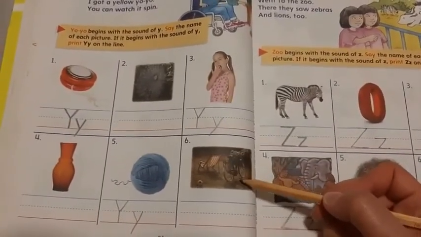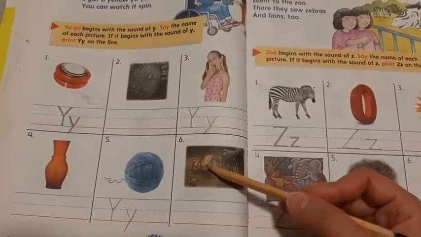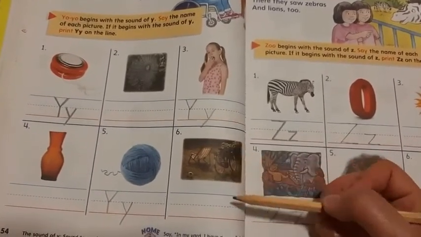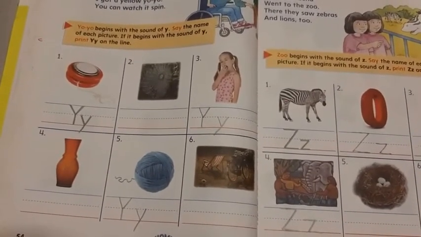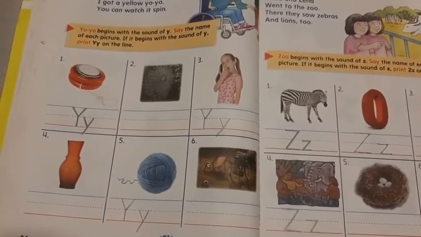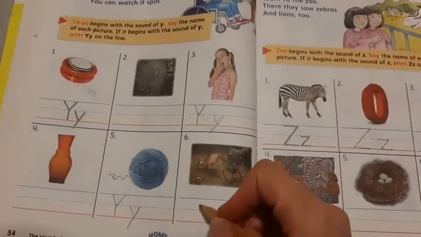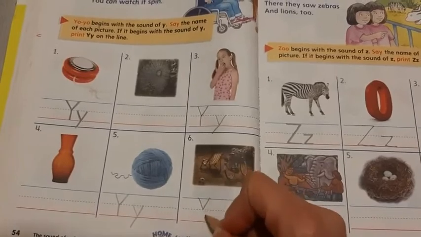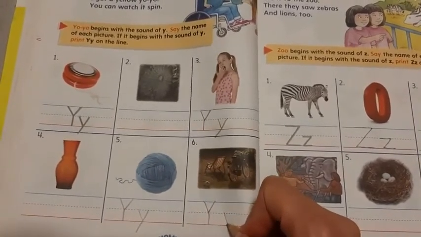Look at the picture. There is a bicycle, there is a ball, there is a chair. Do you know what we call this place? This is a yard. Does it begin with the sound Y? Yes, it does. Very good. So again, we write letter Y, uppercase and lowercase.